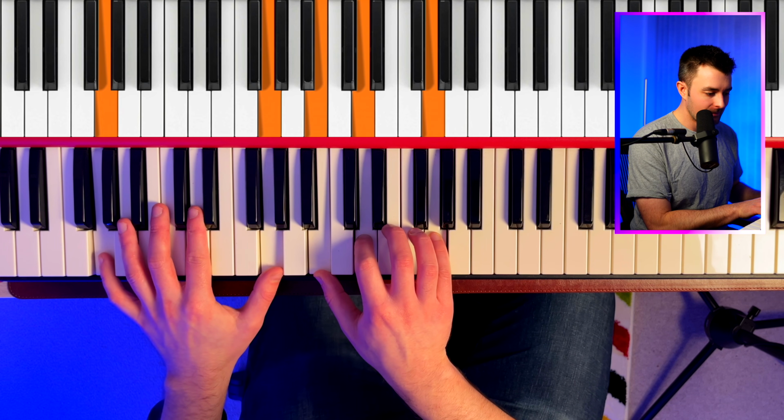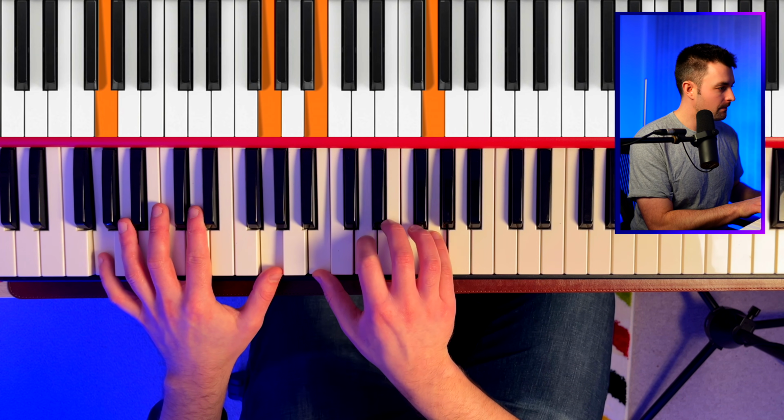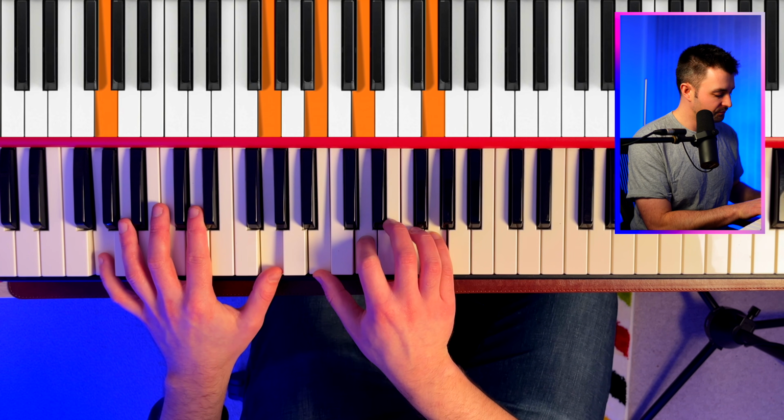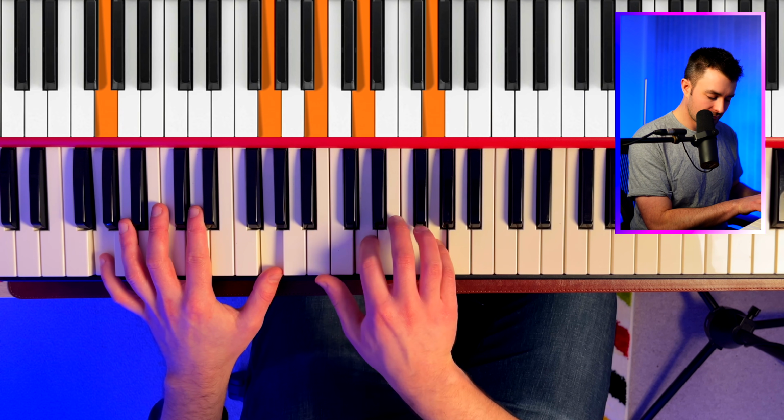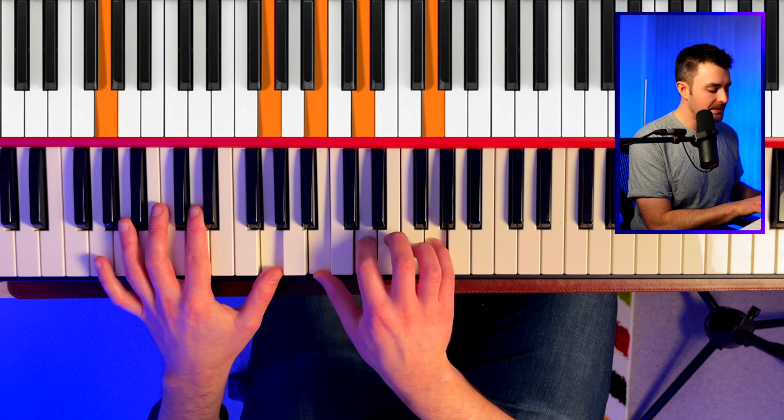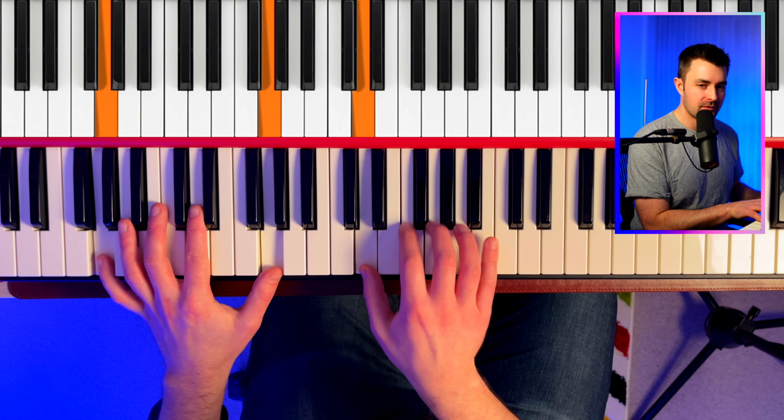Actually, you know what? Let's not start in root position. I said earlier you shouldn't start in root position. I just started in root position. Let's go to first inversion. So do you see what I'm doing there? Let's jump up. So that's first inversion. This is second inversion.